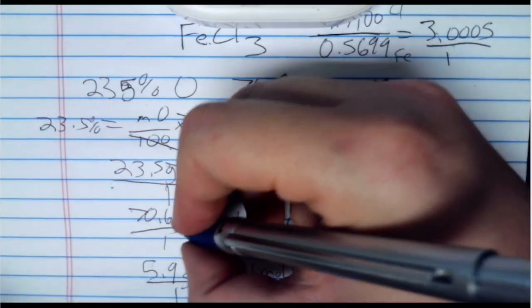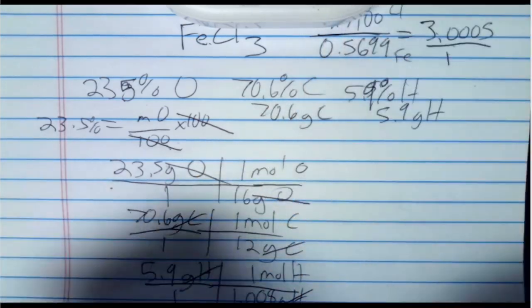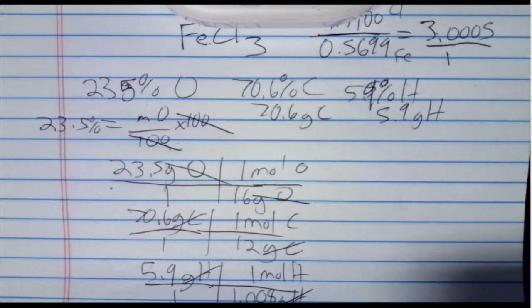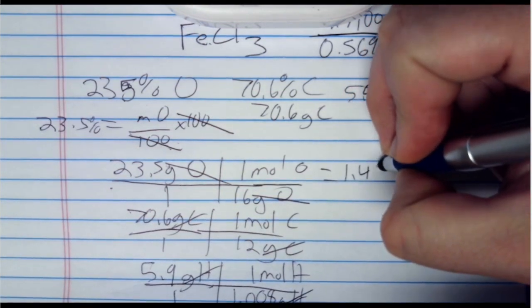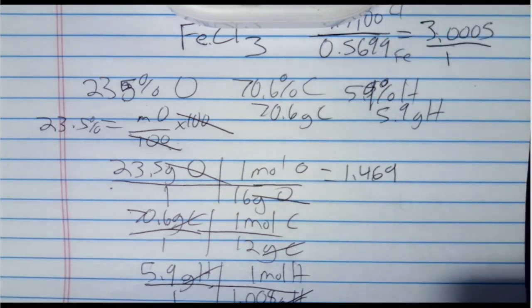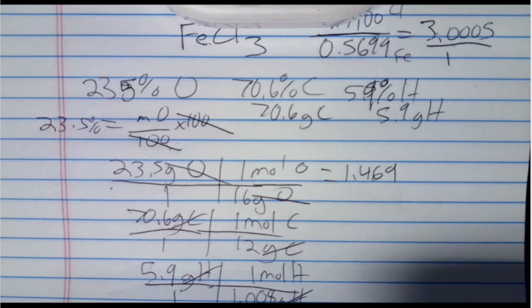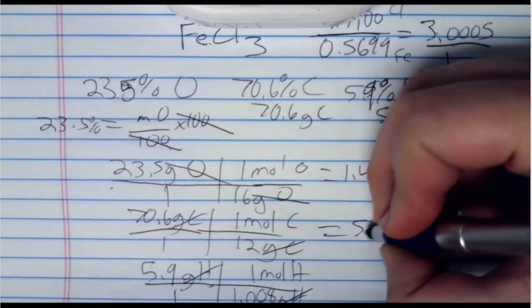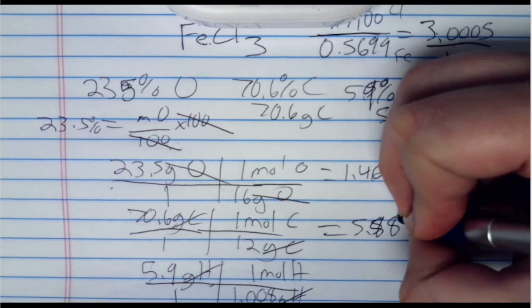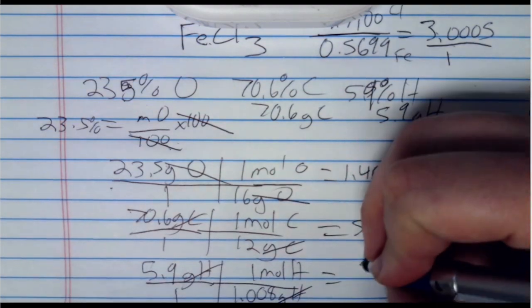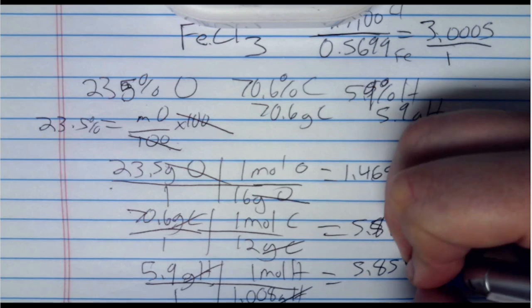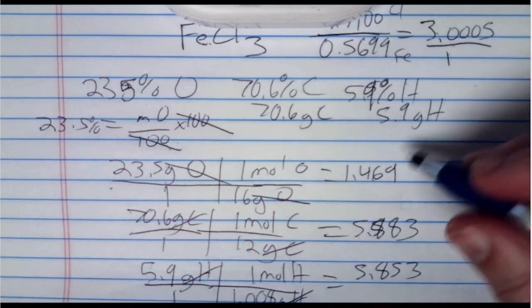So each of these will cancel out. 23.5 divided by 16 is 1.469. 70.6 divided by 12 is something like 5.883. And 5.9 divided by 1.008 is 5.853.